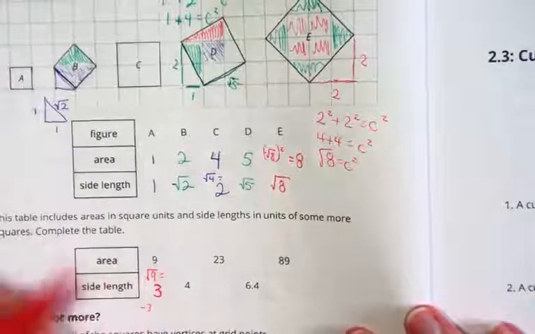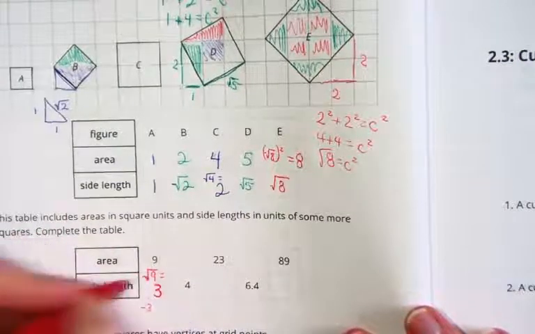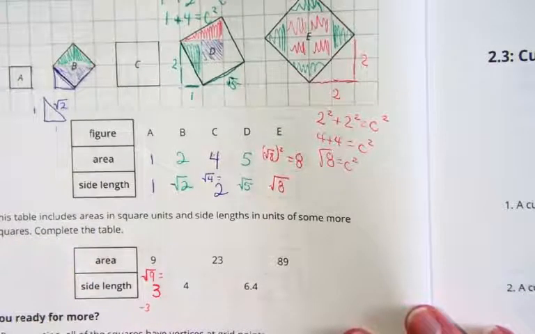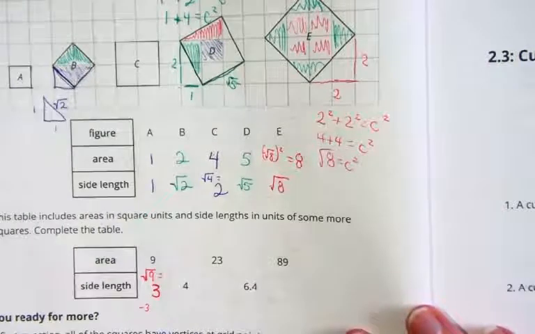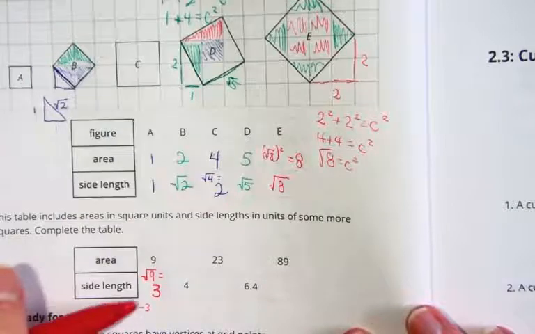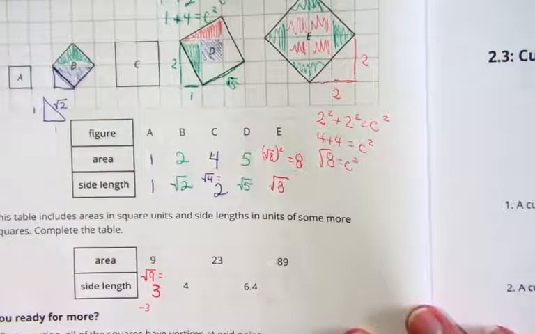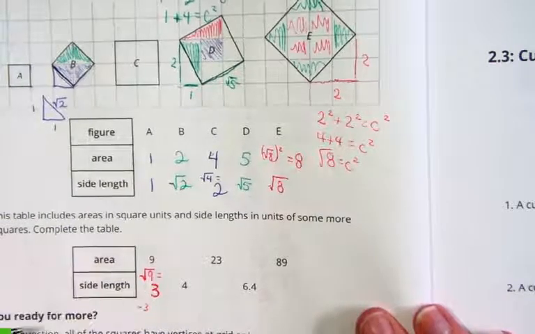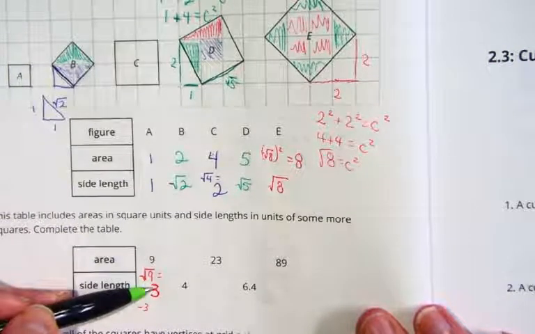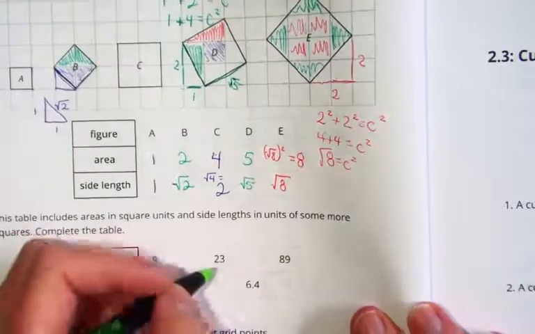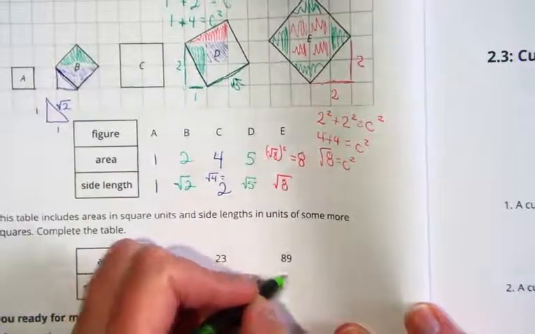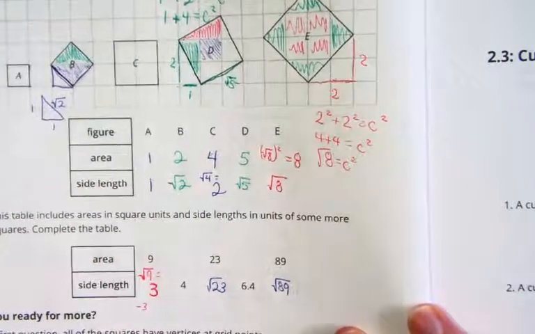And I'm like, ooh, what's the square root of 9? And you say 3. And then I say, ooh, what's the other square root of 9? And you say -3. Well, when we're looking at this, it would not make sense to have a negative side length. You just wouldn't do that. So that's why I'm only writing the positive values. So if I keep on thinking about this, it would be the square root of 23. The square root of 89.